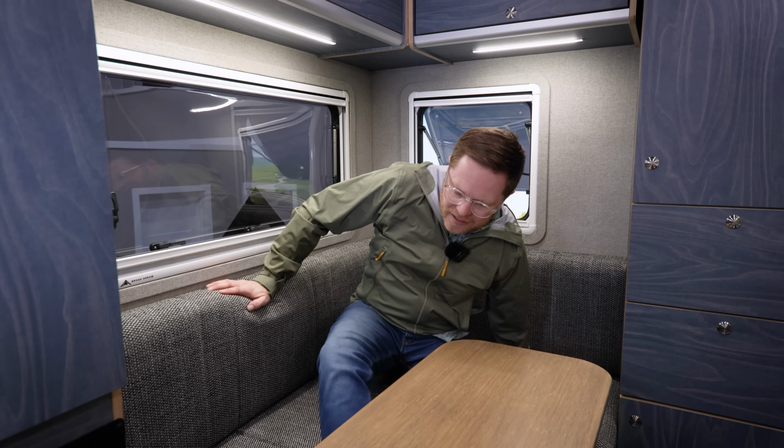And one of the things I personally love about this build that comes with this style of dinette is you really have the ability to just kind of curl up and relax in here like you would on a couch. You can read a book, you can have dinner, you can do a wide variety of things.